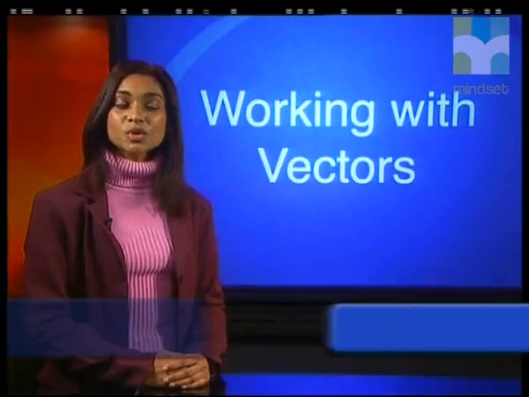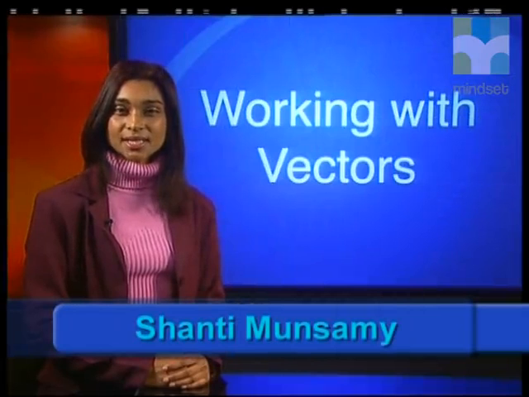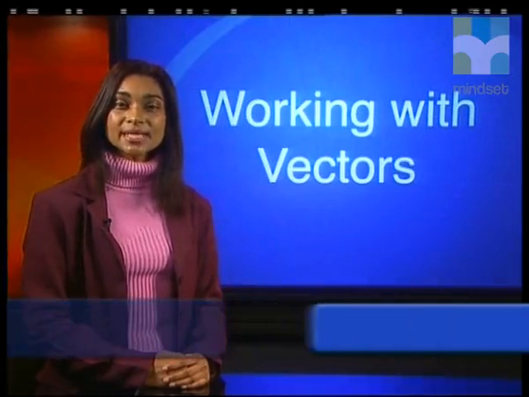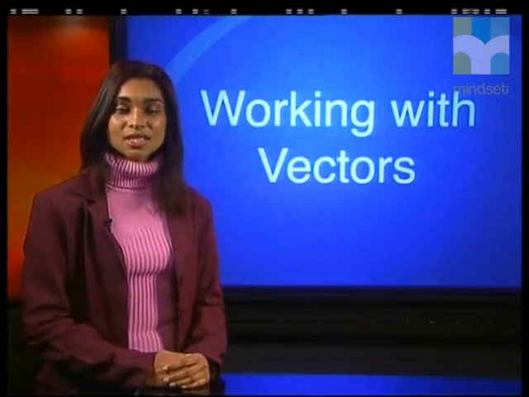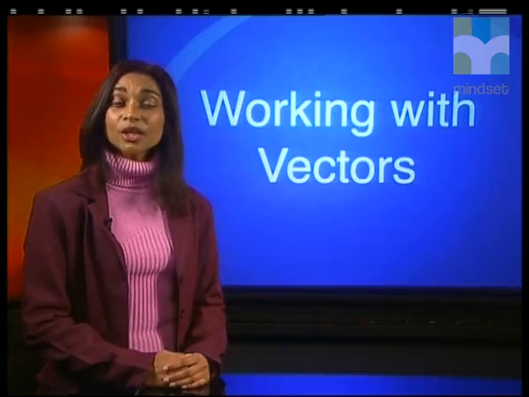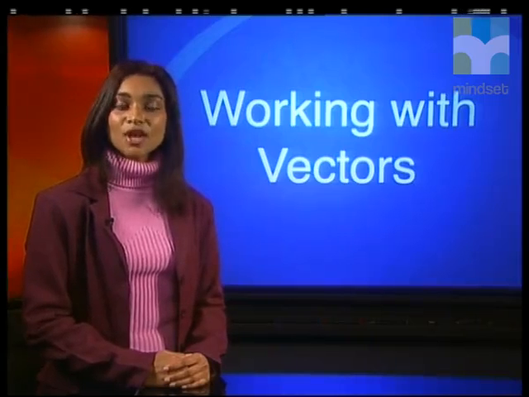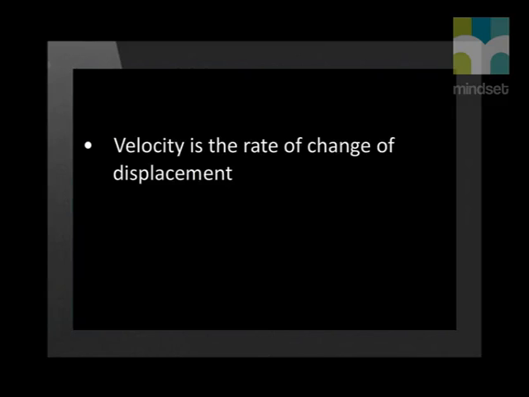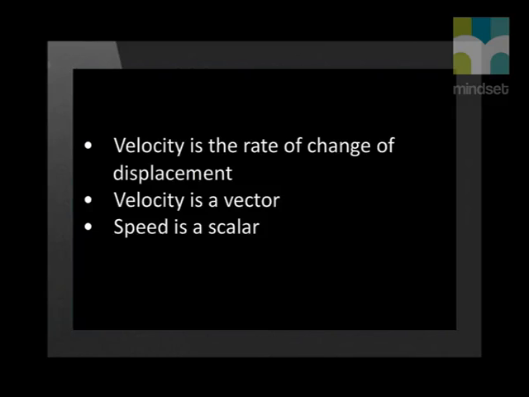Hi, and welcome to another lesson on working with vectors. In this lesson, we will be examining practical situations that involve movement. Can you recall how we defined velocity? Velocity is the rate of change of displacement. And remember too, that the velocity is a vector and is different to speed, which is a scalar.